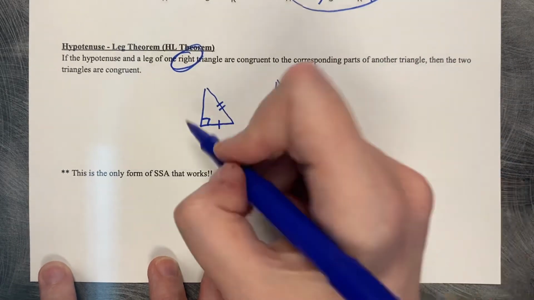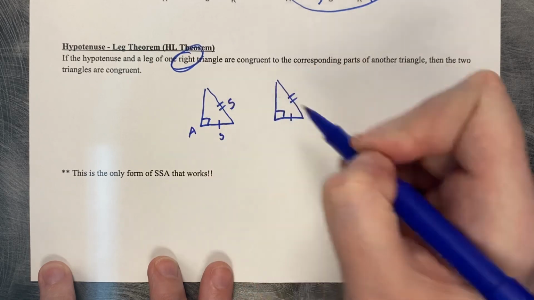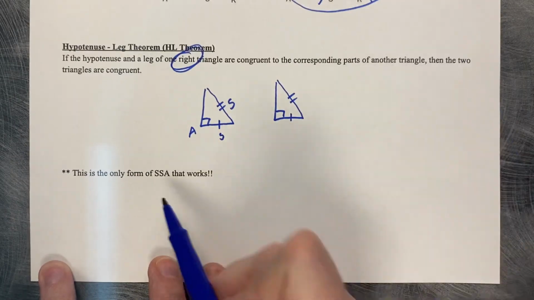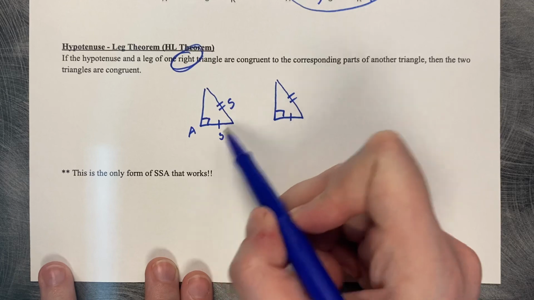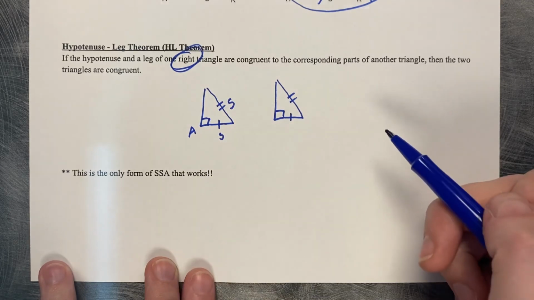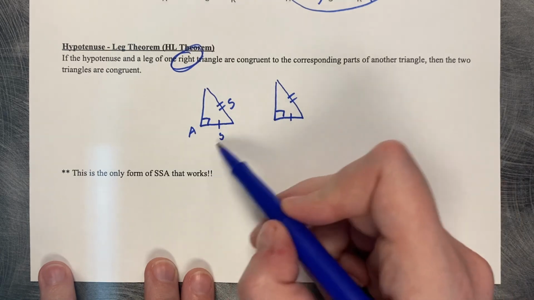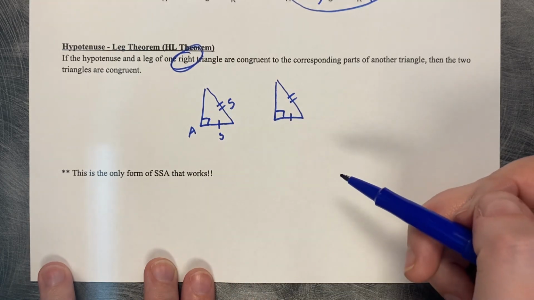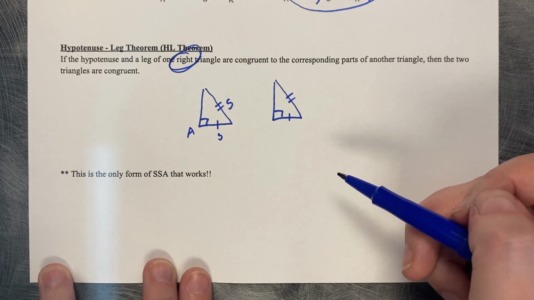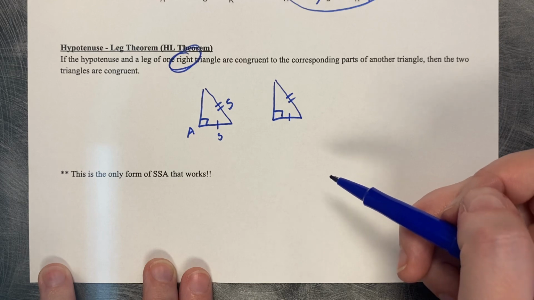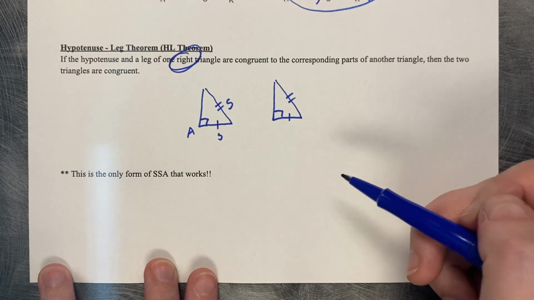Now, this is an example of ASS, but this is the only form, or if you go the other way, SSA, this is the only form of SSA that works. So recall that there's no bad words in math and there's no bad words in triangle congruence. That's the only triangle congruent shortcut that does not work is the bad word one.